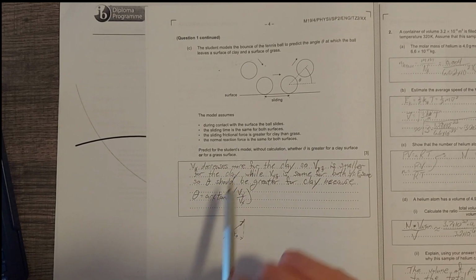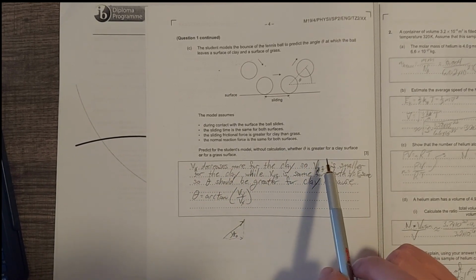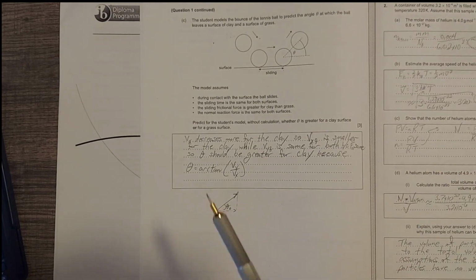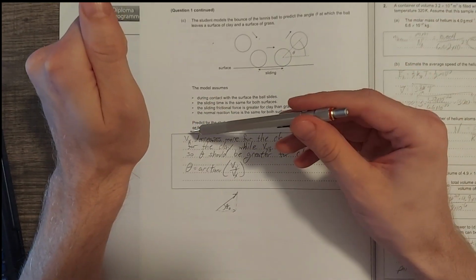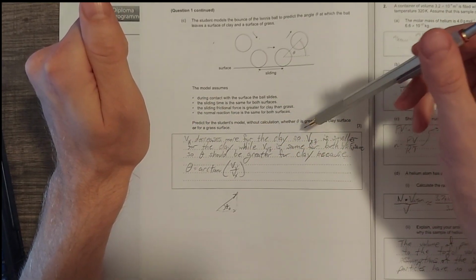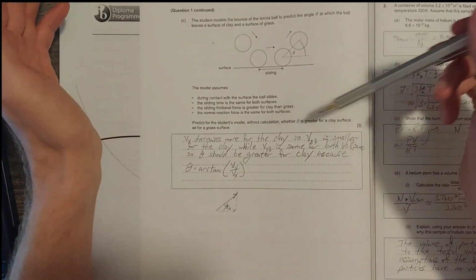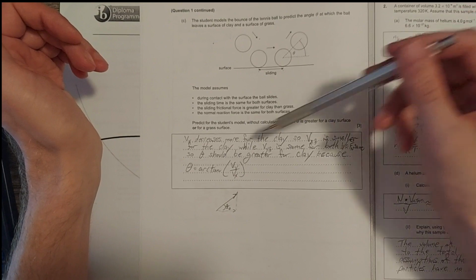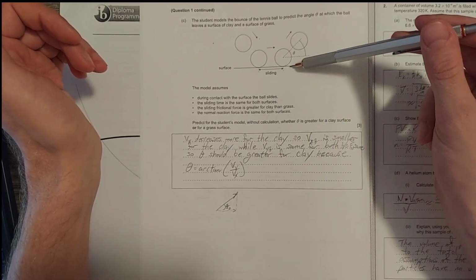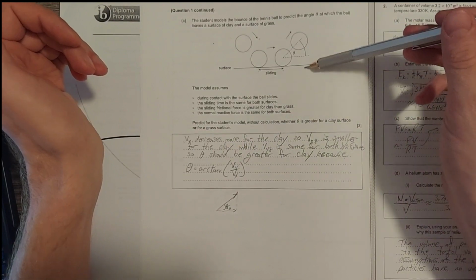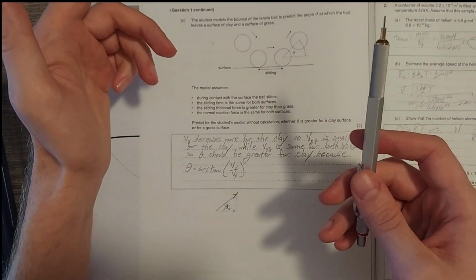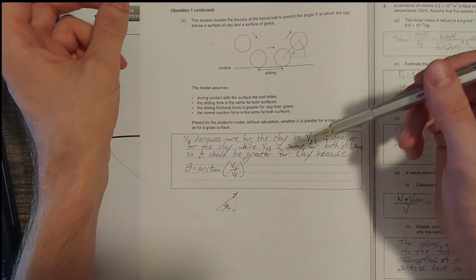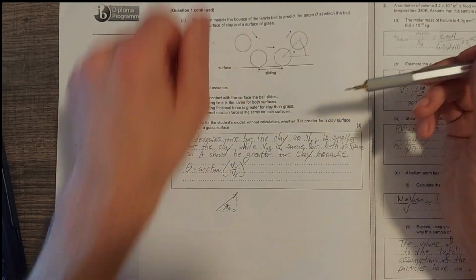Predict for the student's model without calculation whether theta is greater for a clay surface or a grass surface. Okay, so it's worth 3 points. So you probably want to say 3 things. So Vx is going to decrease more for clay than it would for grass because you've got a higher coefficient of friction. So you're going to have a smaller Vx final for clay than for grass. However, you're going to have the same Vy final because the vertical force that changes the vertical momentum is the same. Therefore, you're going to end up with a higher angle, a greater rebound angle for clay than for grass.